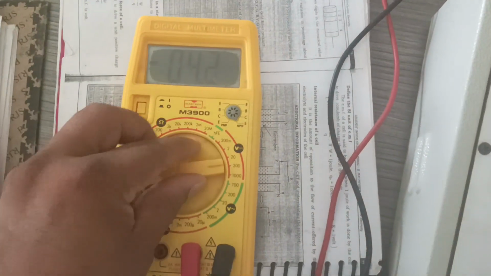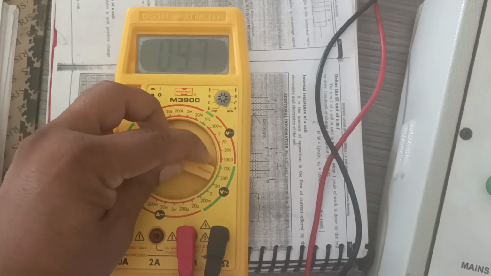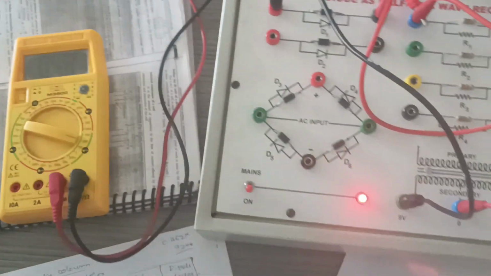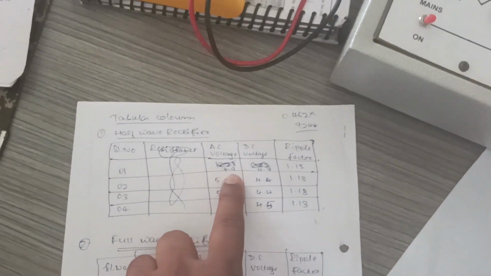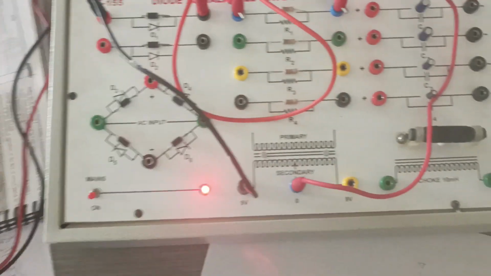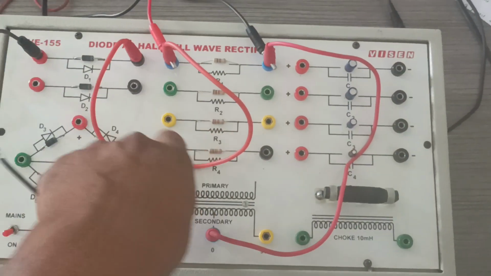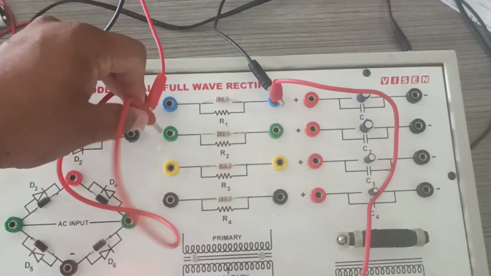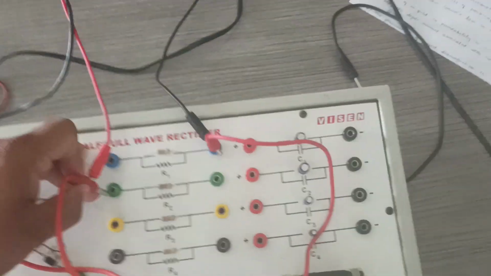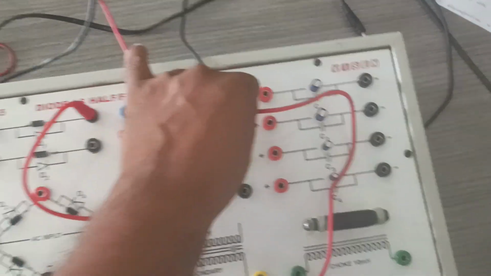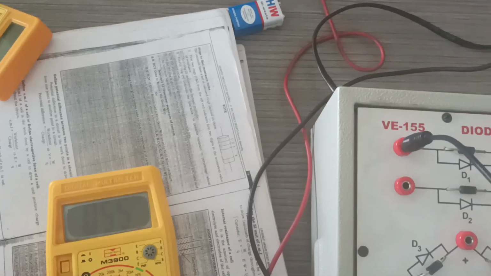Similarly, this is DC, and now I am taking AC voltage. AC is 4.9. This is the first reading, and another one is 4.8, and the ripple factor is calculated. Now similarly we can calculate the remaining 3 resistances. Now I am removing this one and taking the second, R2, and the same thing here also, I am taking the R2 reading. Similarly we can calculate both AC and DC.